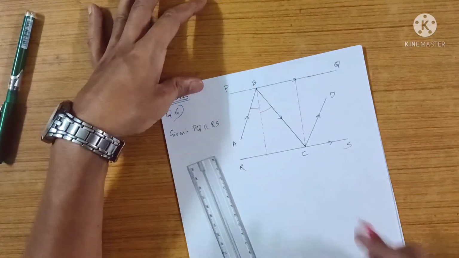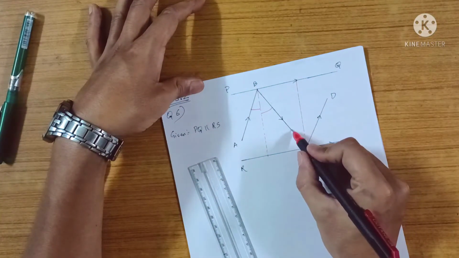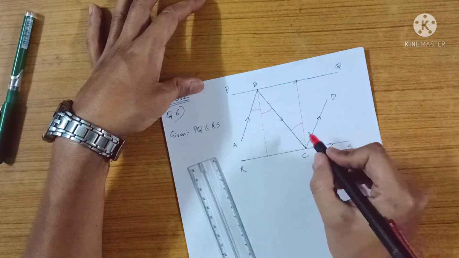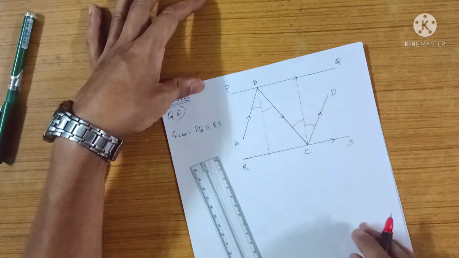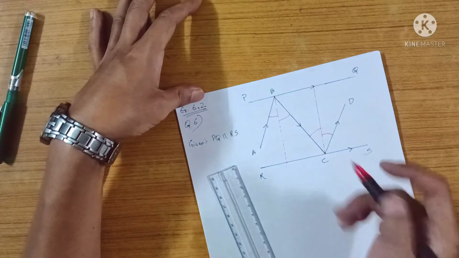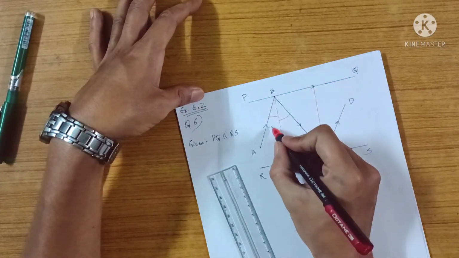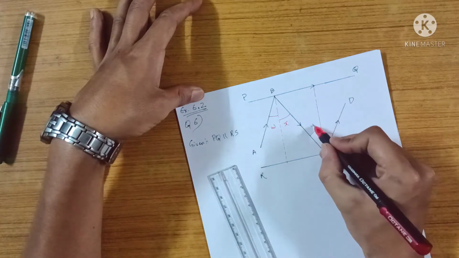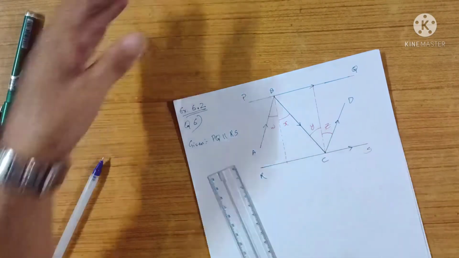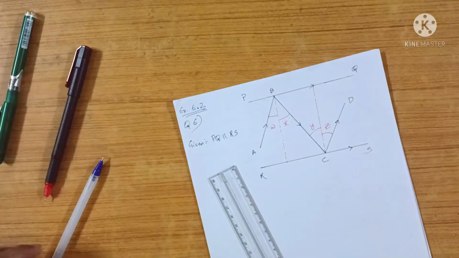Now the angle of incidence becomes this, and this is the angle of reflection for this light, right? Let's say in this case the angles are W, X, Y, Z. Let's just name them.